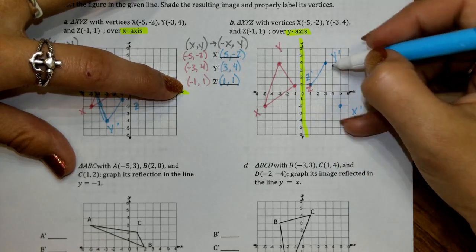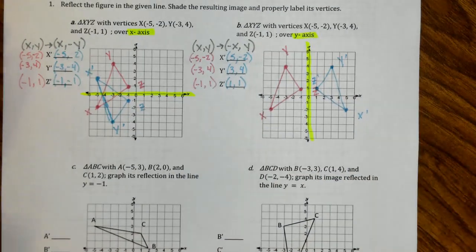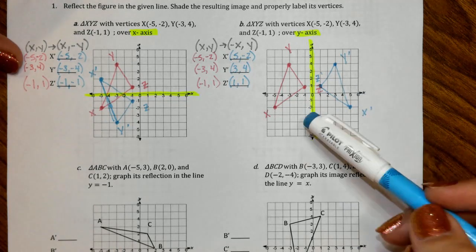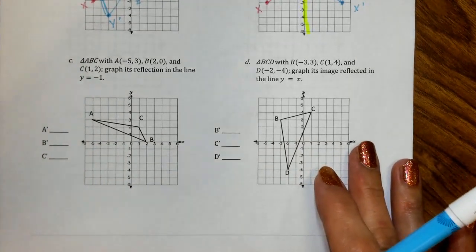We're going to connect those so we can take a look. You can use a straight edge. I'm going fast to kind of make the video shorter, but use a straight edge so you can see it a little bit more clearly. We have the same shape, same size, it's just been reflected. Okay, so let's talk about letter C here.